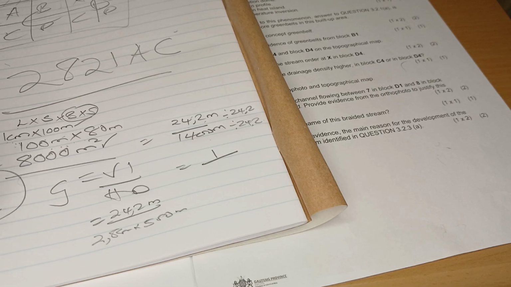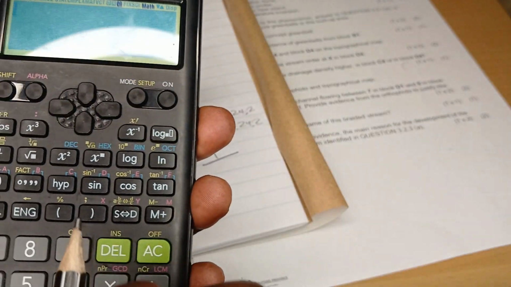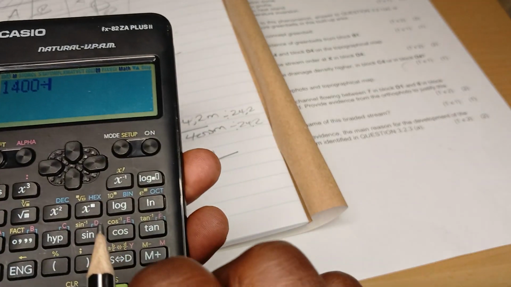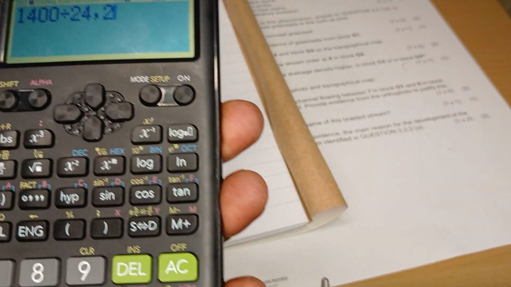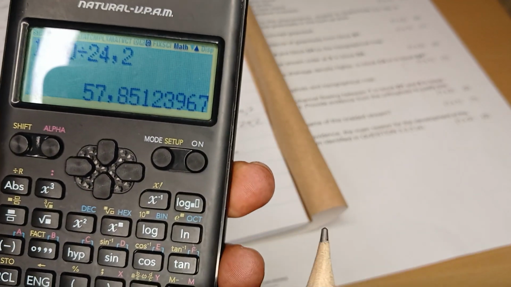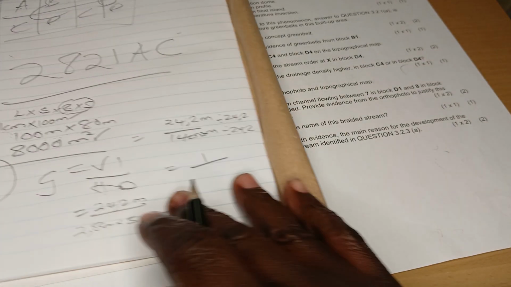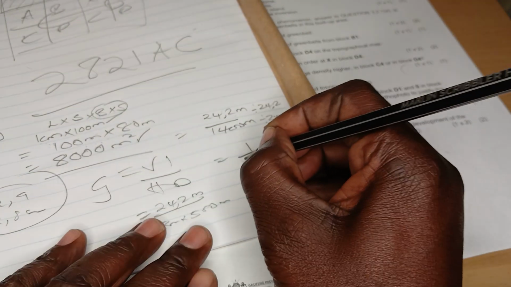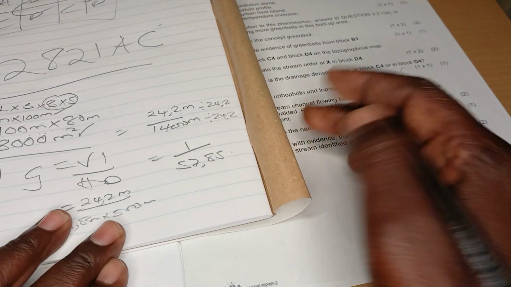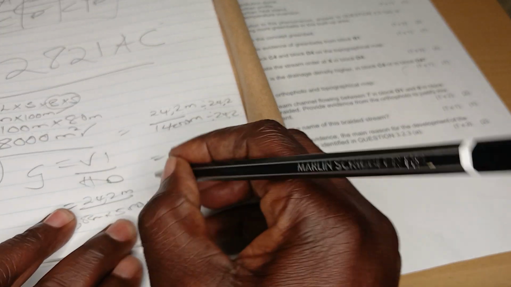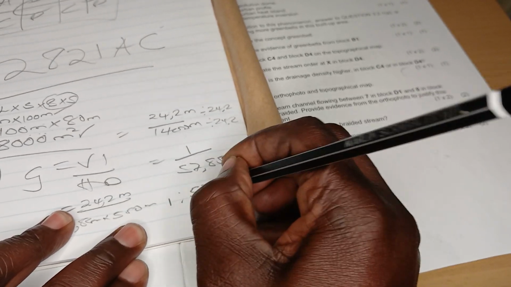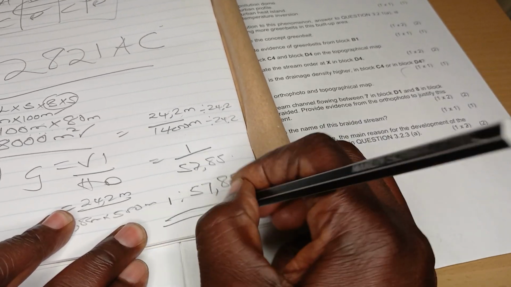Then our 1,400 divided by 24.2, we get 57.85. And we don't leave it as a fraction. We are supposed to write it as a ratio, which is 1:57.85. That will be our gradient.